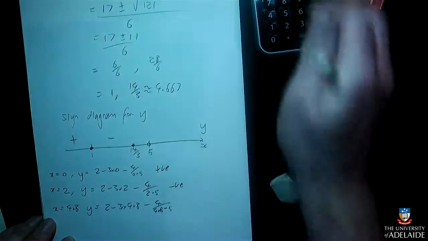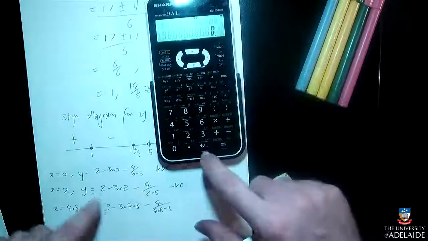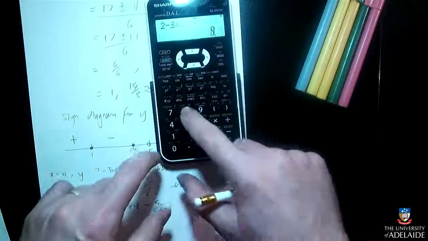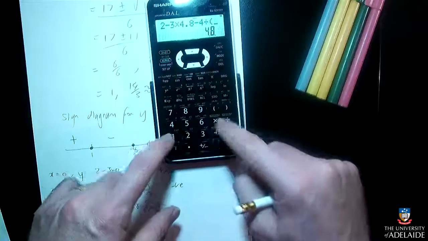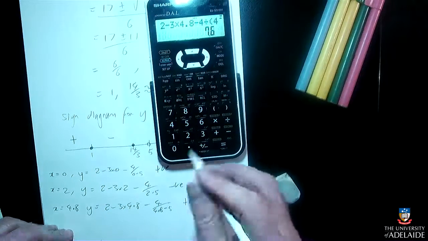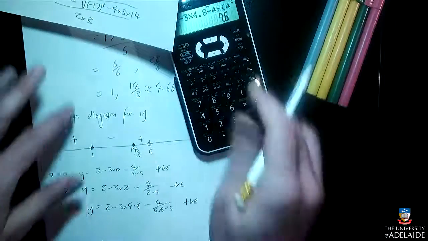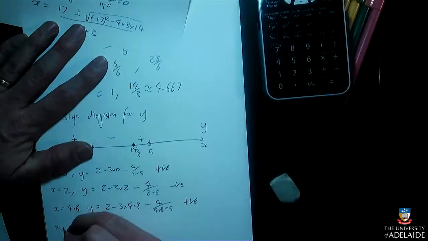This one I decide that I'm going to do on my calculator. So we have 2 minus (3 times 4.8 minus 4) divided by (4.8 minus 5), which is 7.6, which is positive. And then over here, above 5, let's go 6.